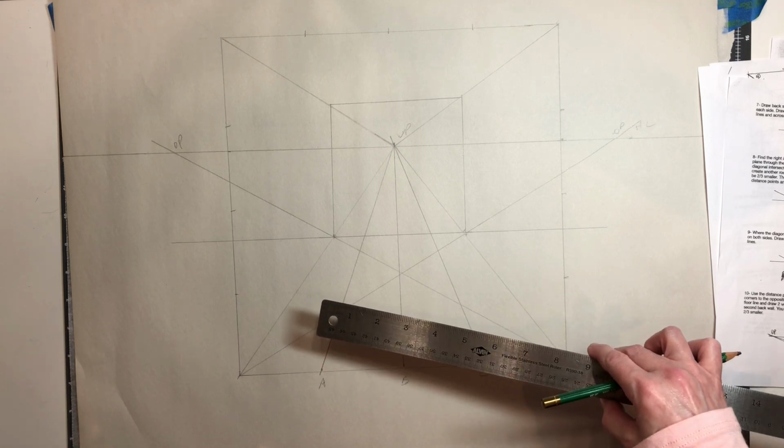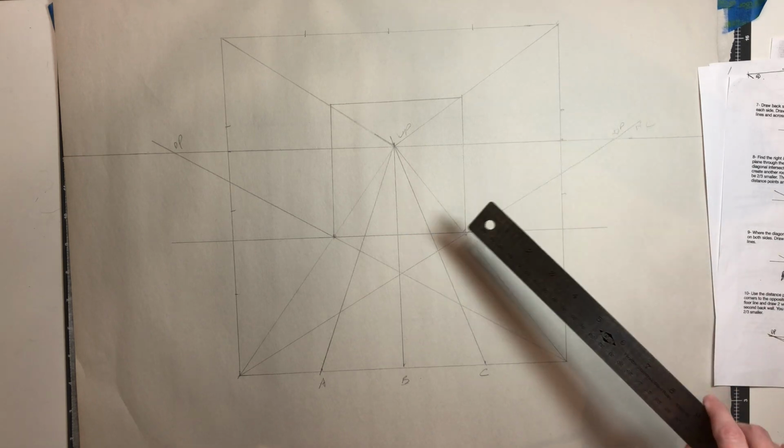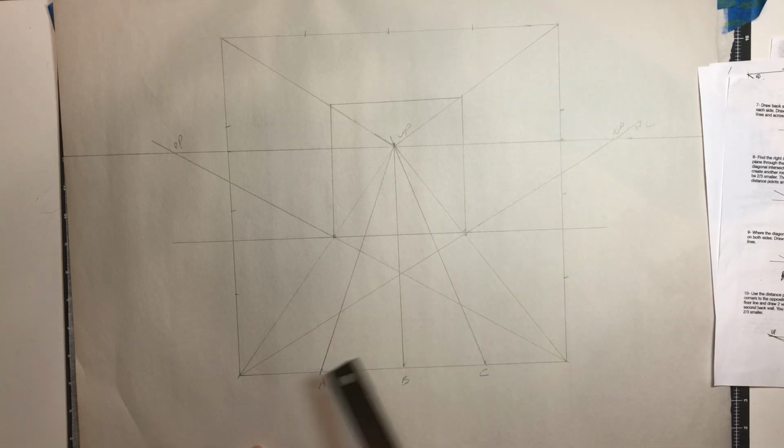Okay, so the next step, if I want to do a room, would be to use the distance points. But before we do that, we're going to make the horizontal lines for the tiles.